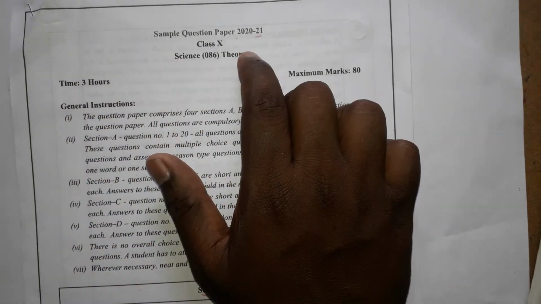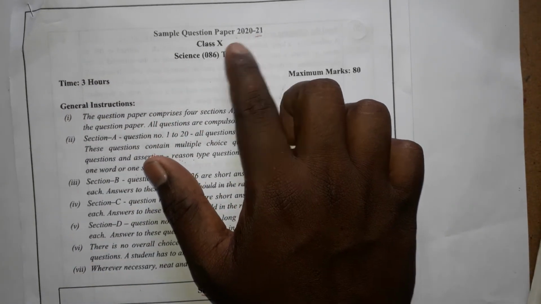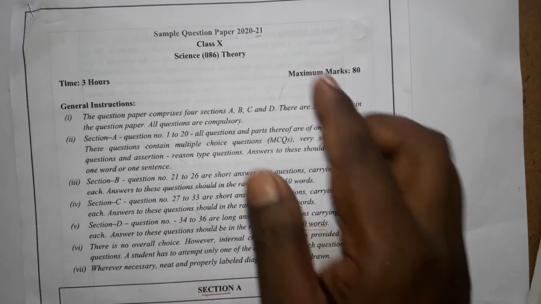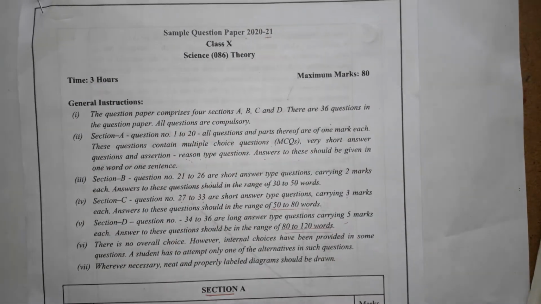Hello students, today we are going to see the CBSE sample paper which was recently released for 2020-21. In science we are going to discuss only physics. It's a 3 hour paper, 80 marks. So the physics questions we are going to discuss are what is asked in the sample paper. This is 2021, for the current batch which is going to write the board exam.